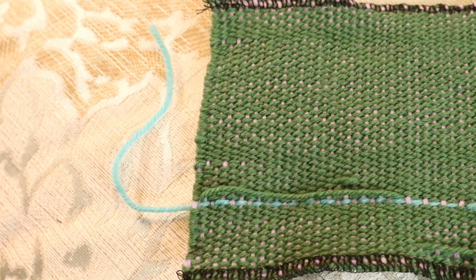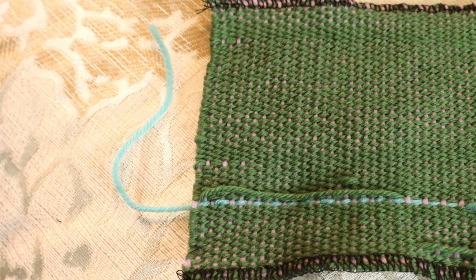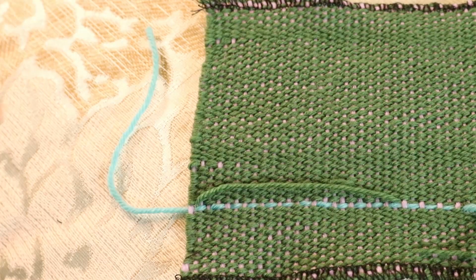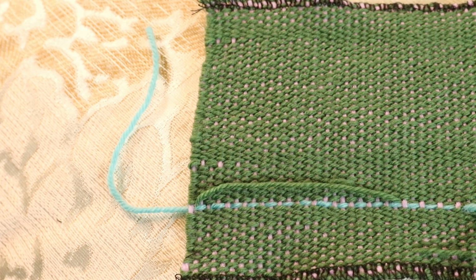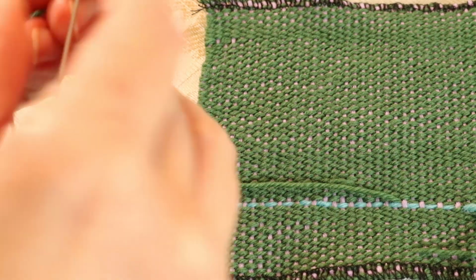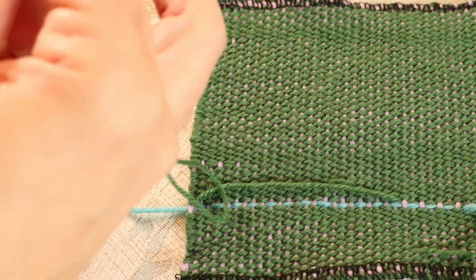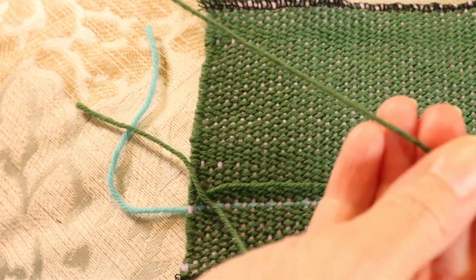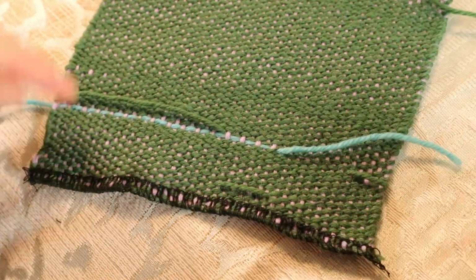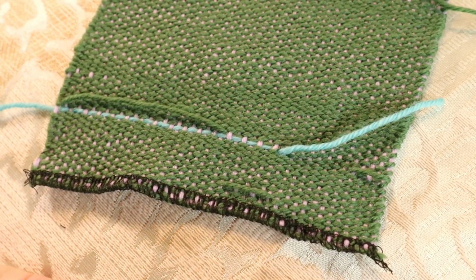Now, I said I was going to also do some in the green weft yarn, as I normally would. Remember, the blue was just to make it really stand out to you what I was doing here. So now I'm threading up with some of my green weft yarn. Okay, don't put any knots or anything in it, that's not necessary.